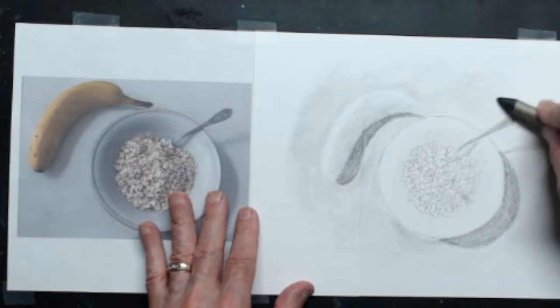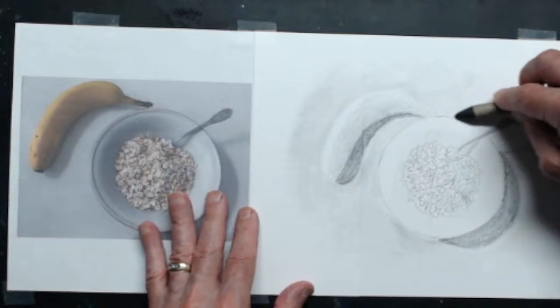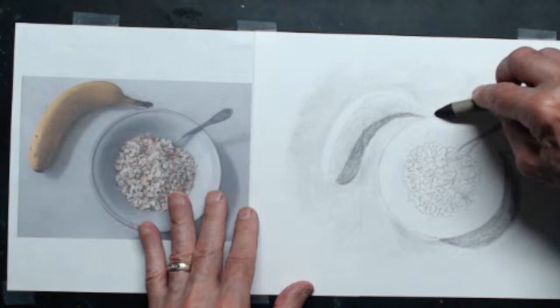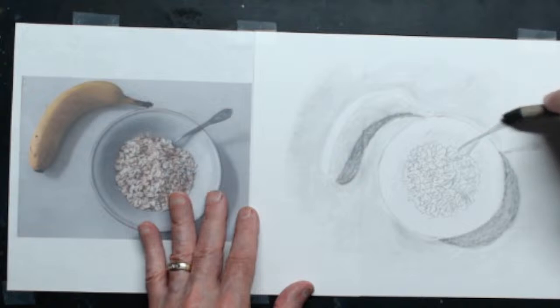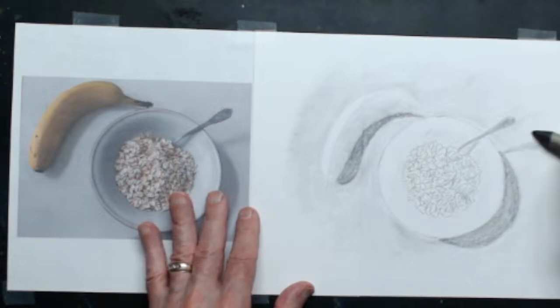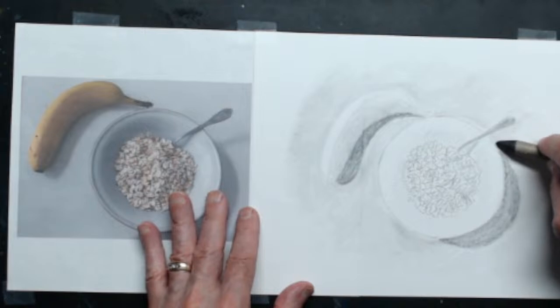Okay, this part over here, and just coming around the top of this bowl. And the only part I've left out a little bit is inside the bowl where the cereal is, and that's pretty easy to do. And this little cast shadow here from the spoon handle. Don't want to forget that. That gives it dimension. The shadows give dimension to a drawing.